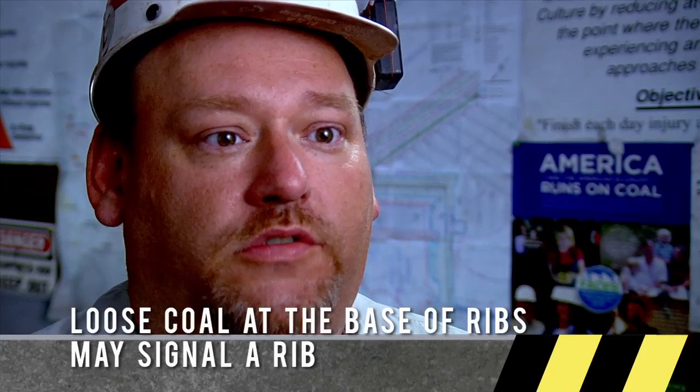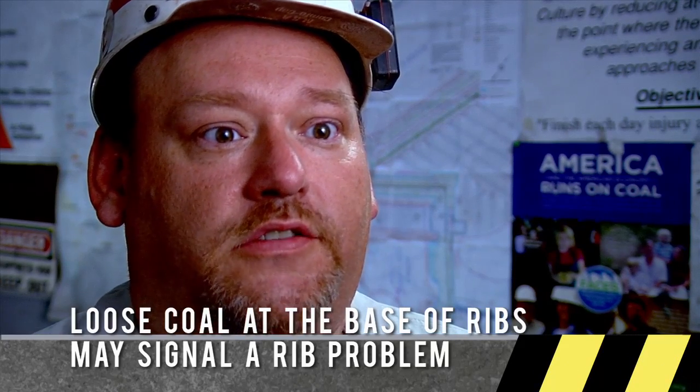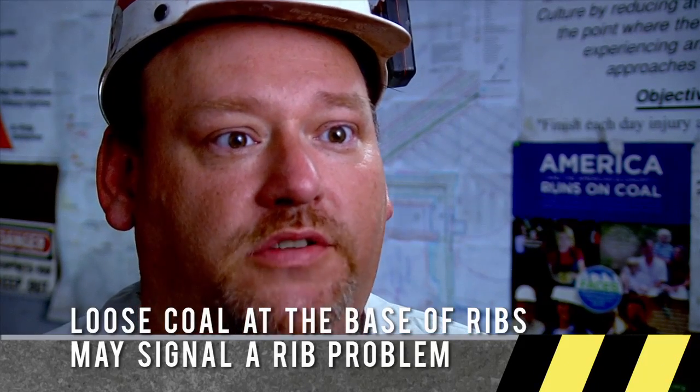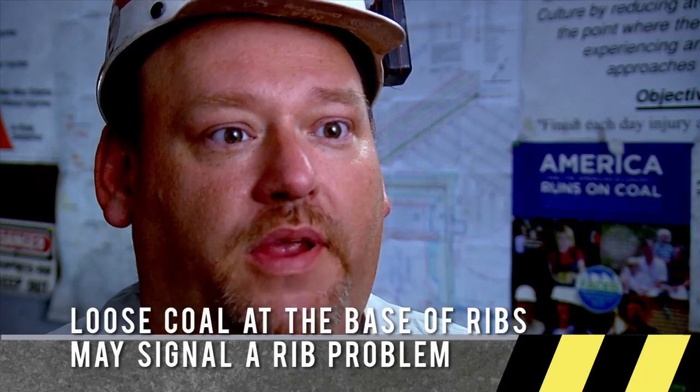A visual indicator of a rib problem may be what they call bursting or spalling. Spalling is where you find loose coal laying down at the junction of the floor and the rib line. Also, spalling is where the rib actually bursts out. It looks like broken pieces. It's loose. It's hanging on the rib. Those are indications that the pillar is actually taking weight.